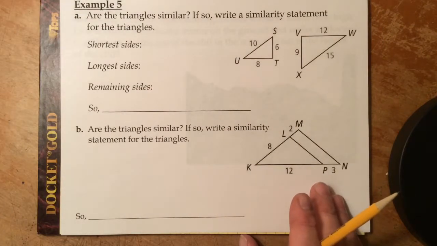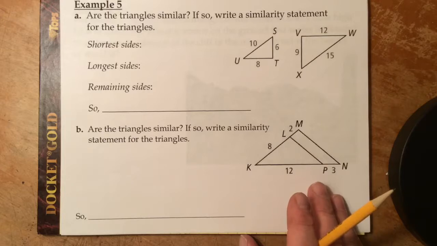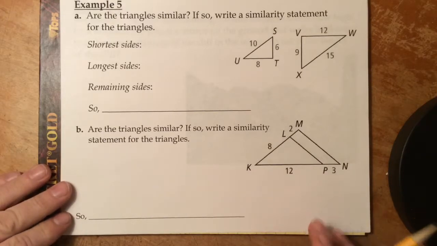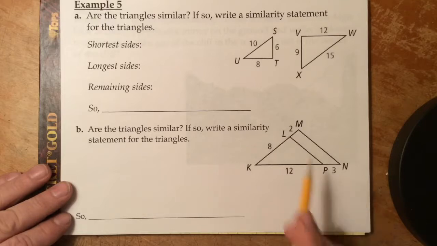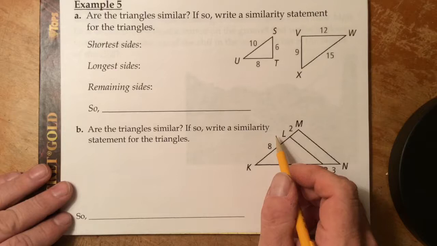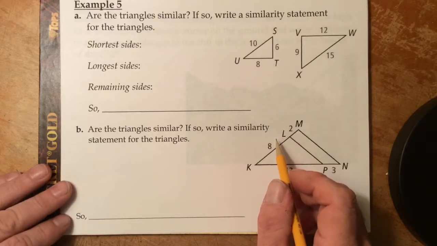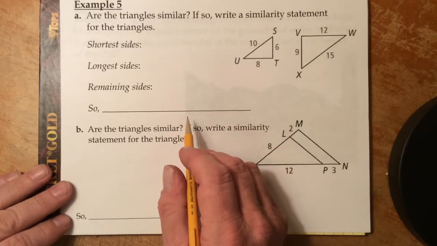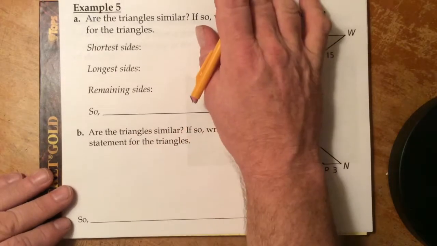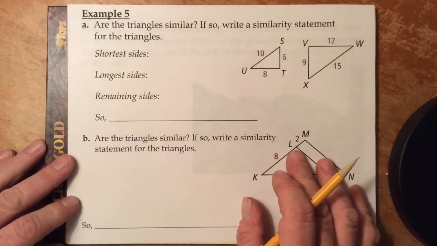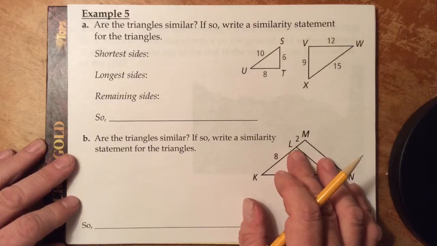Example 5. In example 5, we start using the similarity postulate and theorems that you were introduced to in the lesson. The angle-angle similarity postulate, or AA postulate, the side-angle-side similarity postulate, SAS similarity, and the side-side-side, or SSS similarity theorem. Those are the only things required to show that two figures are similar. In example 5, part A, are the triangles similar? If so, write a similarity statement for the triangles.